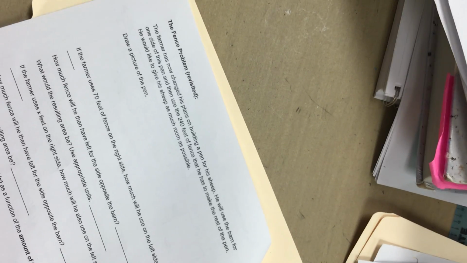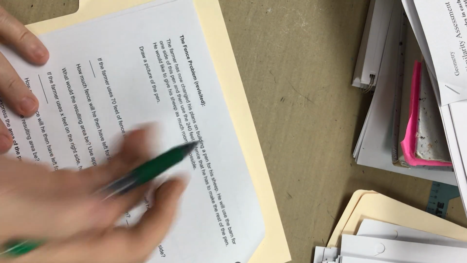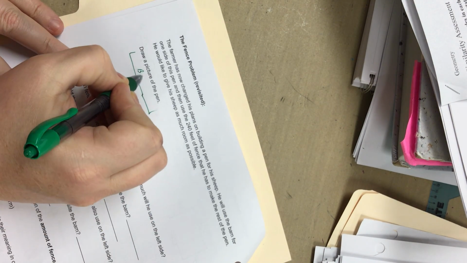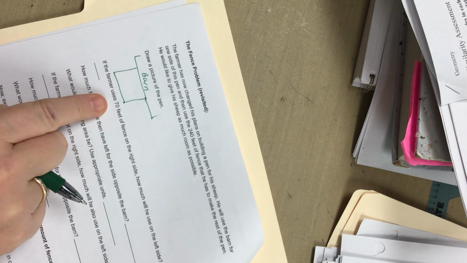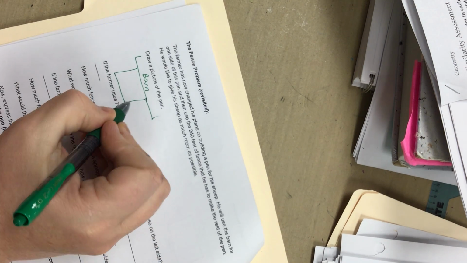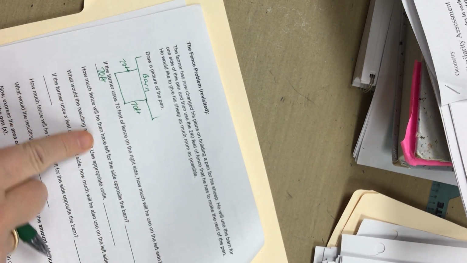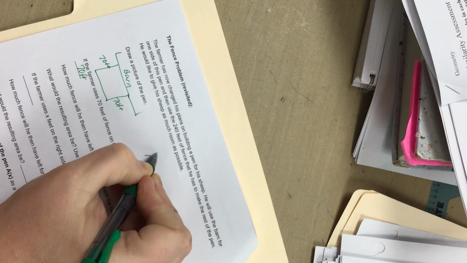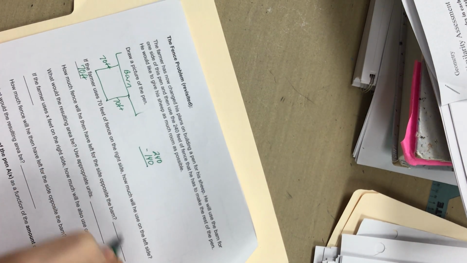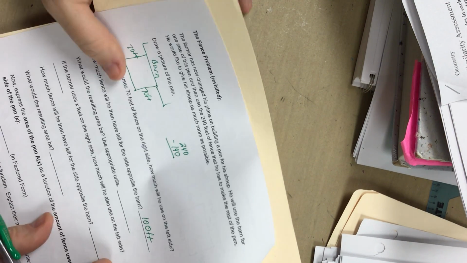So in theory, if we don't have to have a fourth side to the pen, if we only need 3 sides, we should be able to make a bigger pen. So if I'm going to draw a picture this time, this is going to be my barn, and again, here's my pen. So it says in the first one, if the farmer uses 70 feet of fence on the right side, how much will he use on the left side? Again, the answer should be 70 feet, because it's a rectangle. How much fence will he have left for the side opposite the barn? So again, 70 plus 70 is 140, and he had 240 total, so he has 100 feet left for the side opposite the barn.